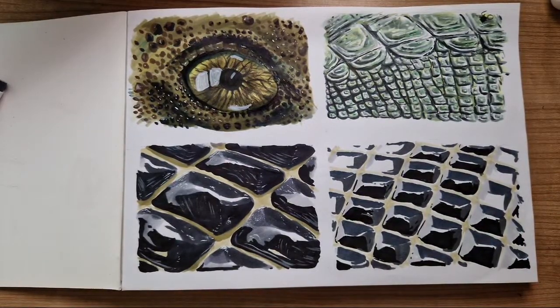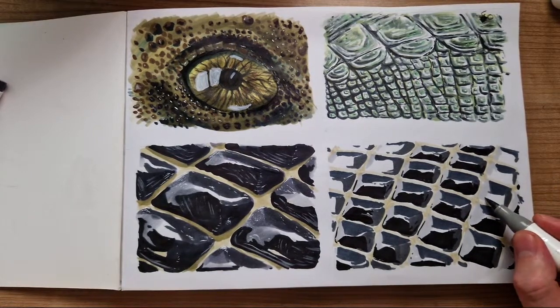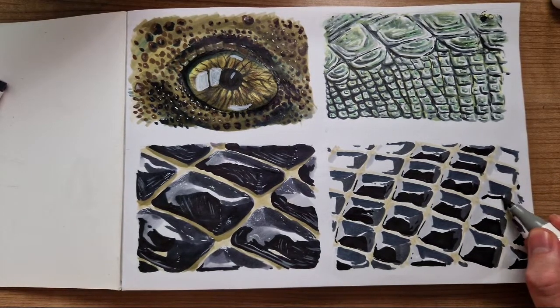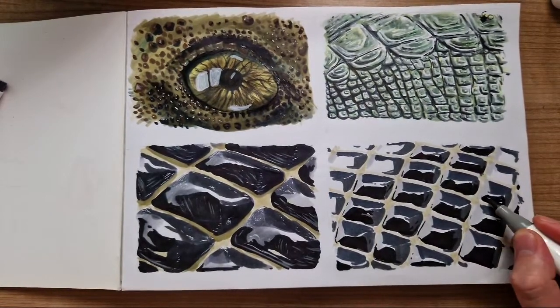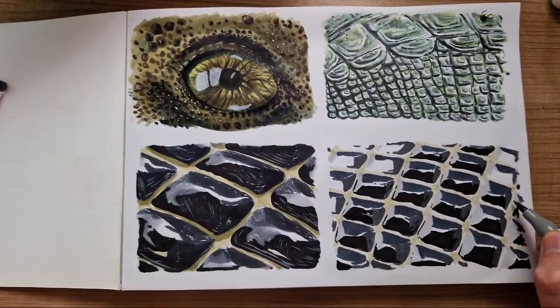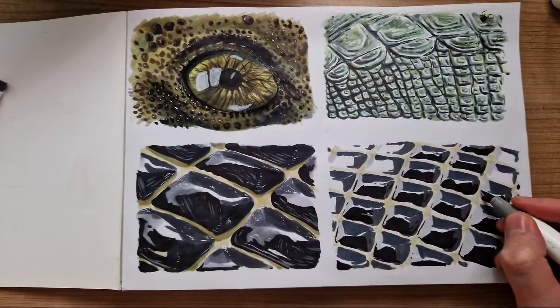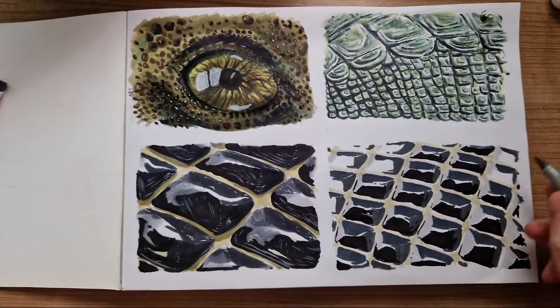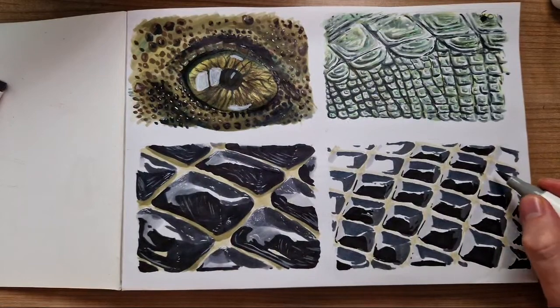All right, we're almost at the point where I can add some tiny little details and refine everything a little bit, because the colors are mostly down. They're not really colors, they're grays.